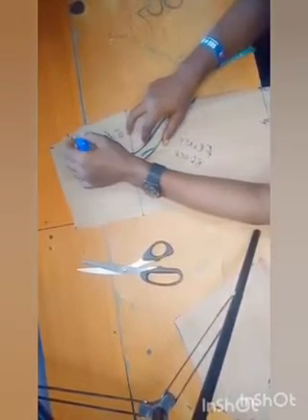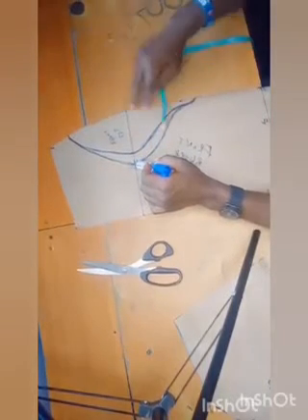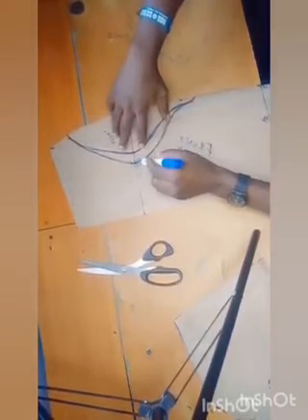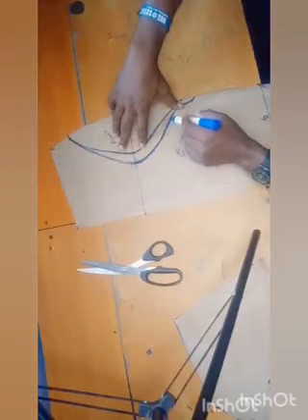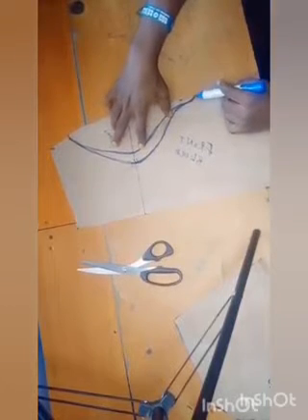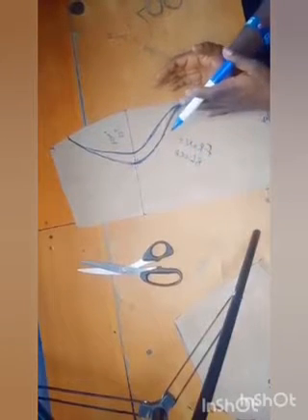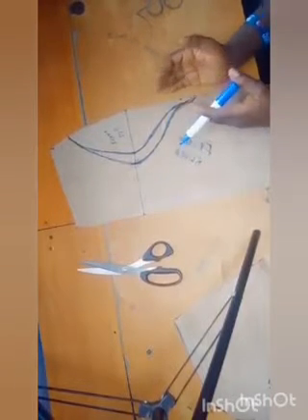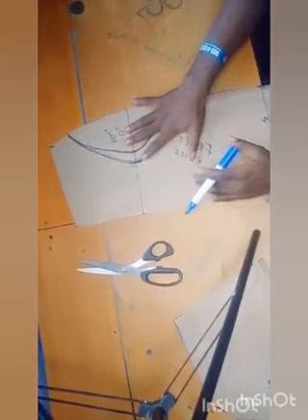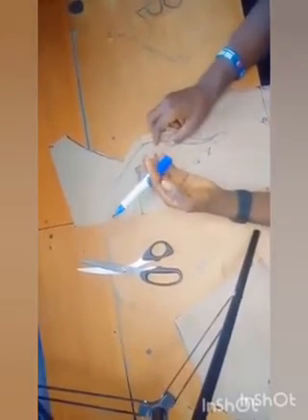Now what you have to do is connect this point to that area, then coming down, all you have to do is ensure that you blend it into this extra 1 inch you added. This is to avoid your pad bulging, but rather to make your pad blend into your body. So once that is done, you could label your pad as the front pad.